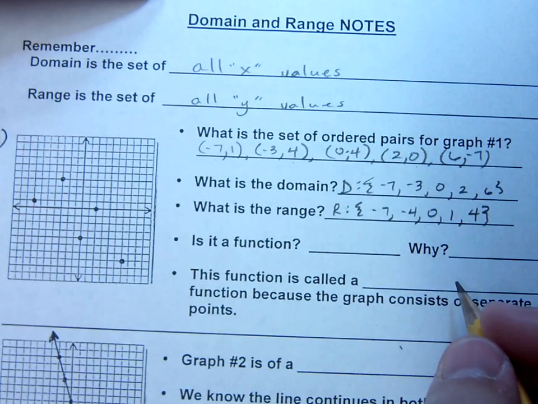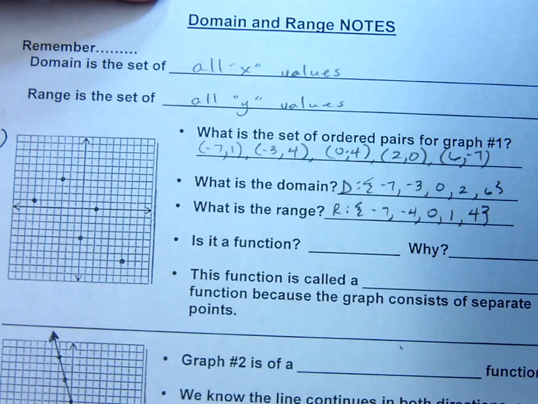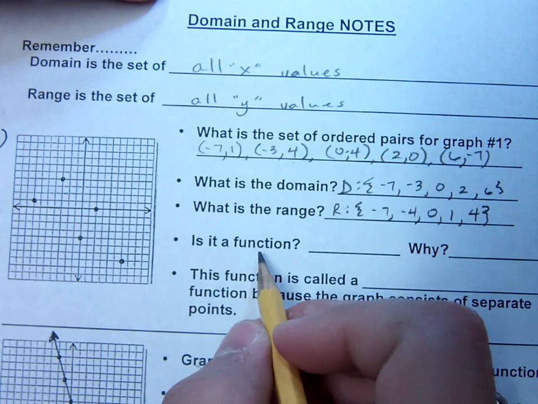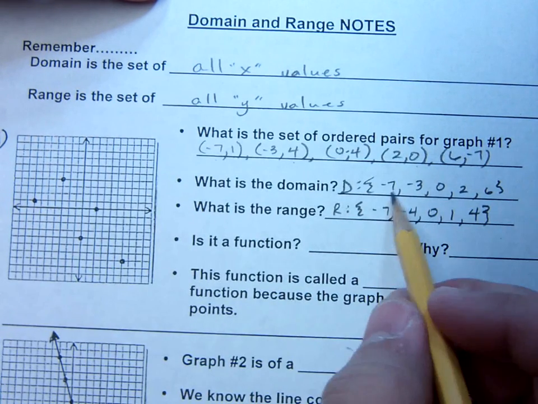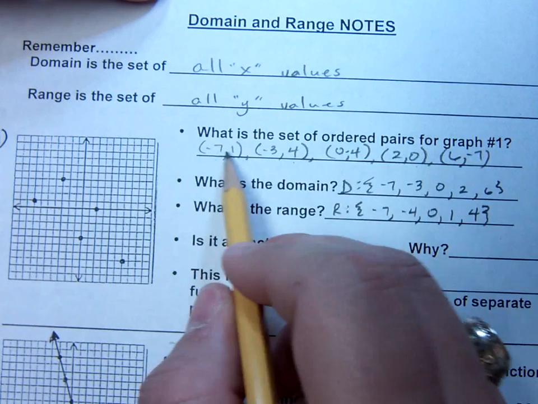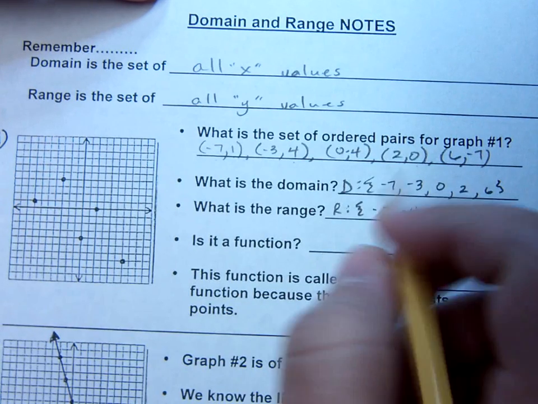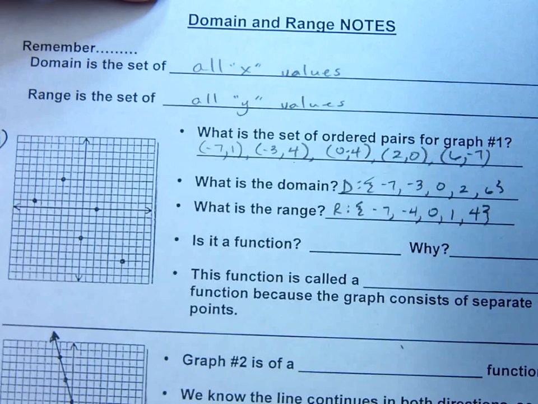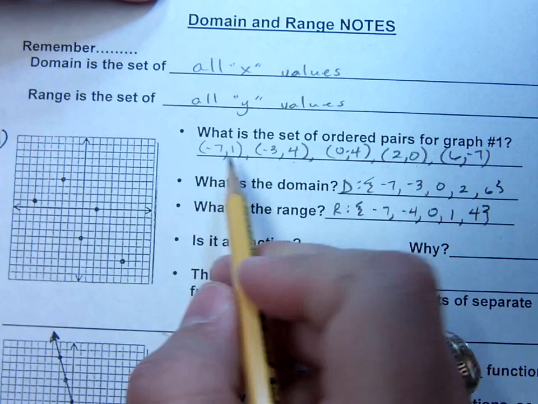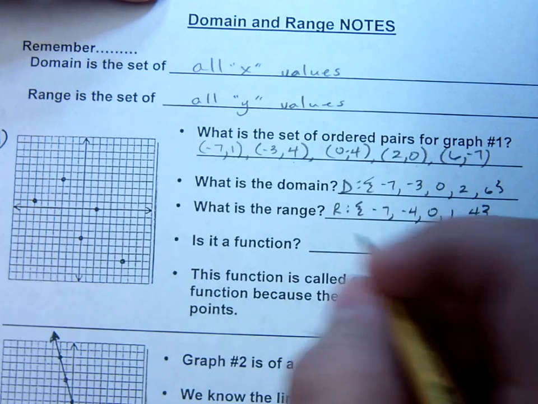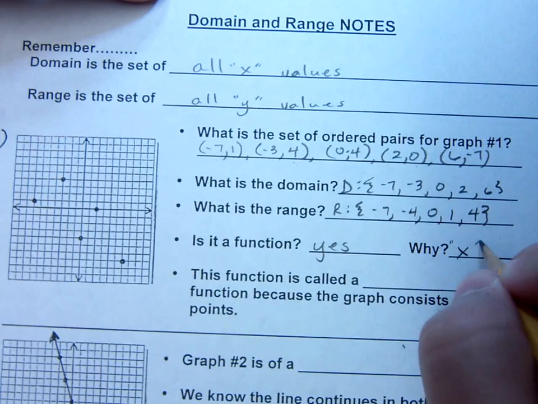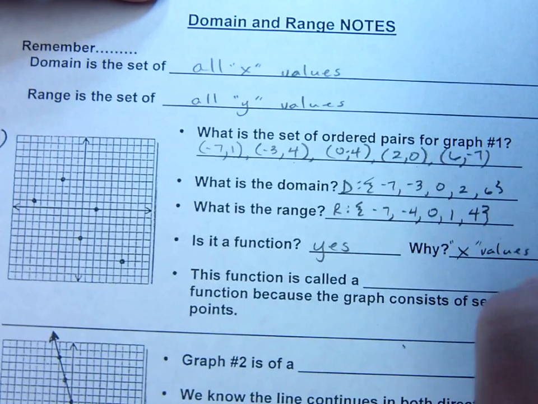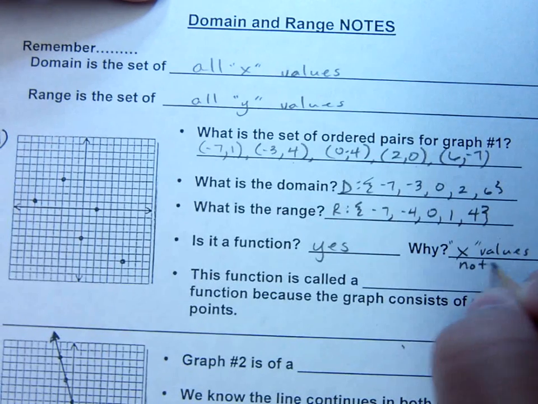Okay, is this a function? Remember, a function is not a function if the x value repeats. We talked about that in the first 6 weeks. If the x value repeats. So is this a function? Let's look at all of our x values. Nope, none of them repeated. Sometimes we have to look beyond domain and range because we don't always write repeating numbers in the domain and range. So we have to look up here at our original set of ordered pairs. So is it a function? Yes. Why? X values do not repeat.